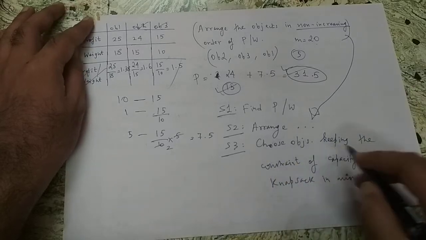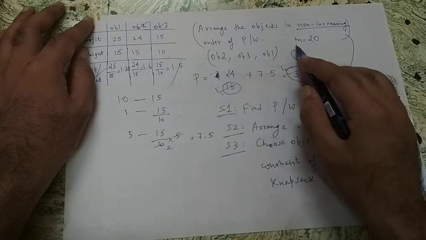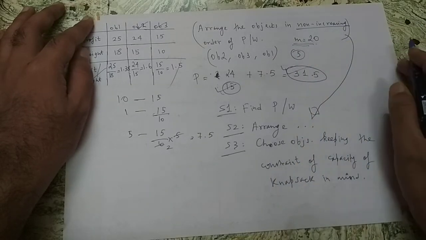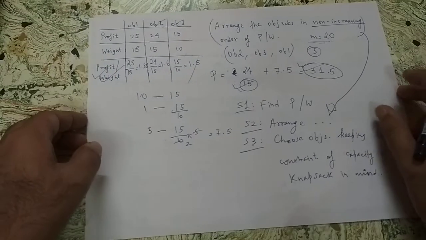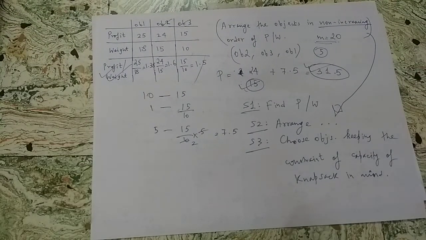So we have to choose the objects keeping the constraint of capacity, that means keeping the value of m in mind, and then finally find the total profit. So I hope this is understood. Now I'll take up two very good examples. I'll be solving them, and I guess all your doubts will be cleared. So let's see how to get things done.